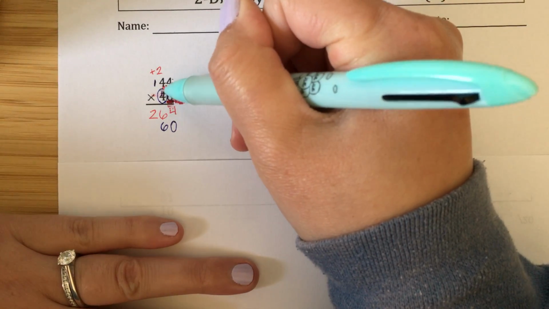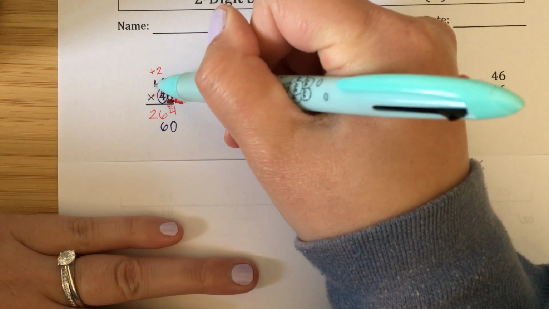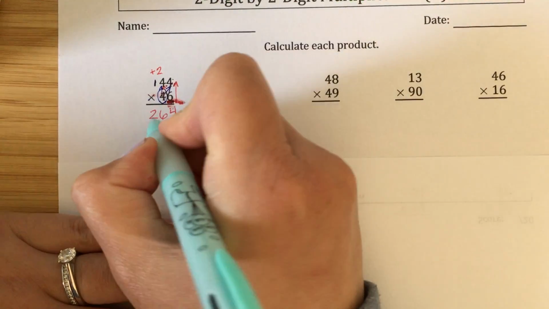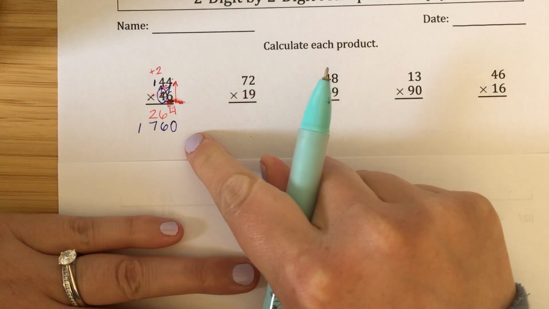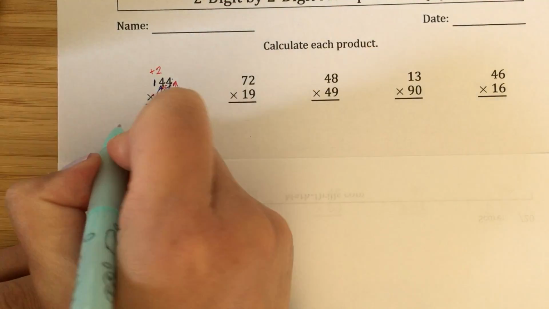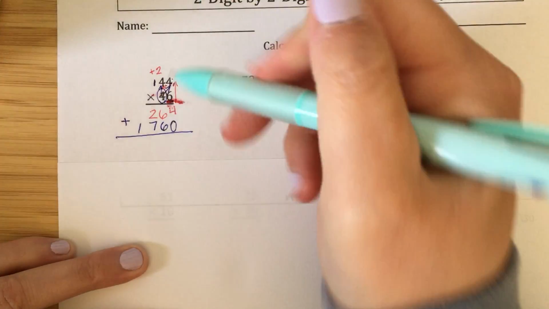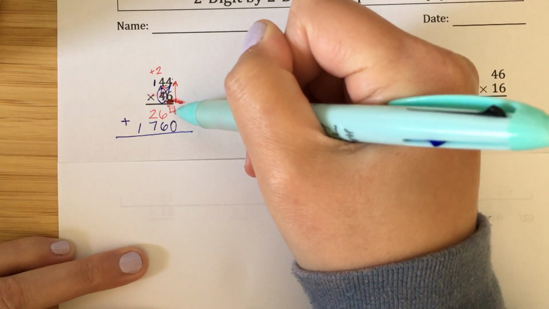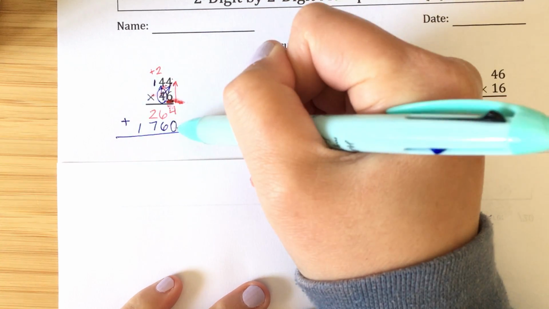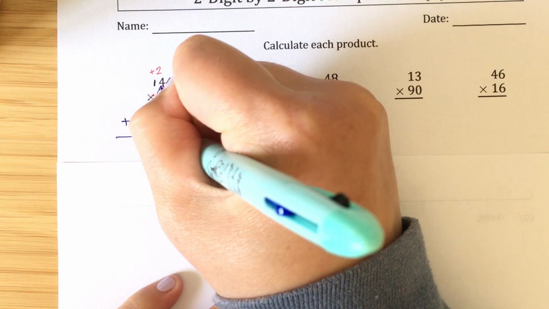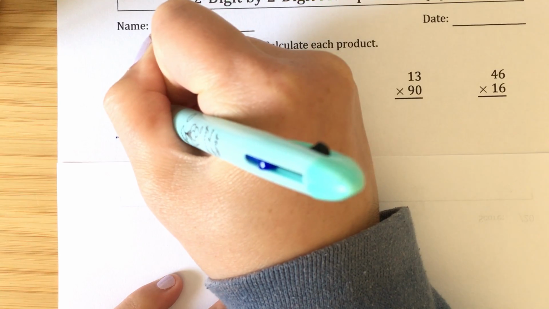Make sure your numbers are lined up as well. Then you're going to multiply this way. 4 times 4 is 16, plus 1, 17. And now you have two numbers. What you need to do is you're going to add them to get your final answer. So adding, just like normal when you add multi-digit numbers, you start from the ones place. 4 plus 0 is 4. 6 plus 6 is 12.